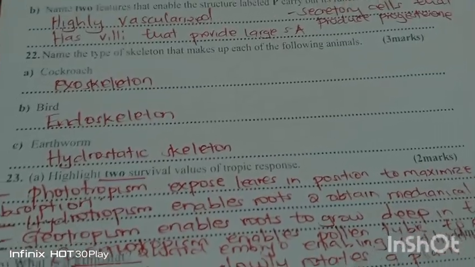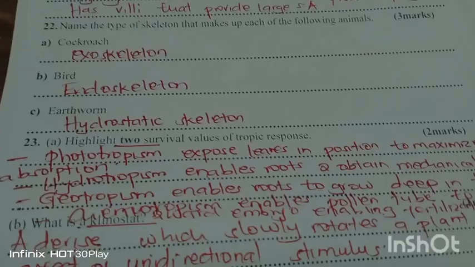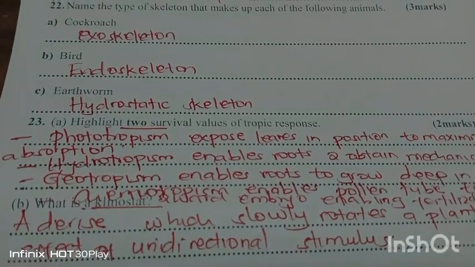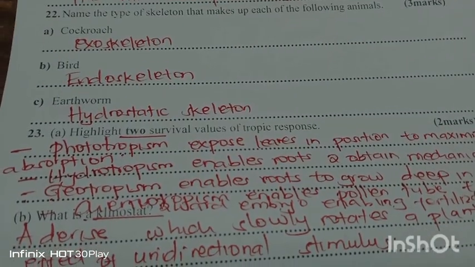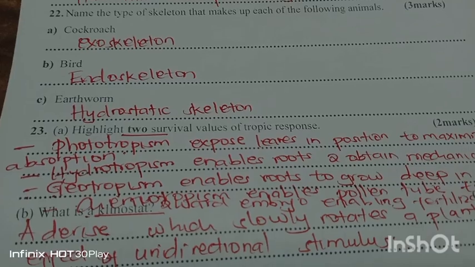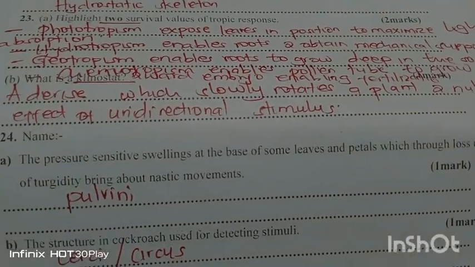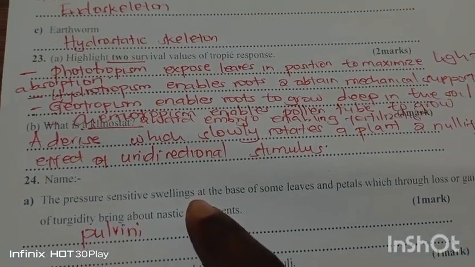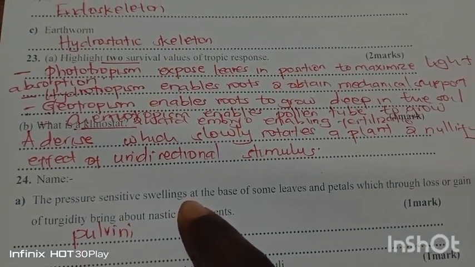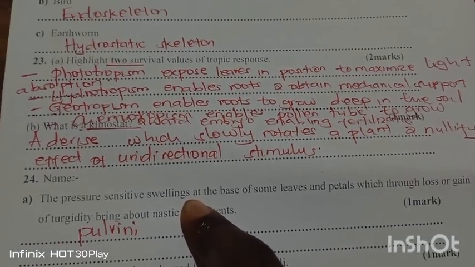Name the type of skeleton that makes up the following: cockroach exoskeleton. It's a member of Arthropoda. Bird's endoskeleton. Earthworm has a hydrostatic skeleton. Highlight 2 survival values of the tropic responses. Phototropism exposes leaves in position to maximize light absorption.